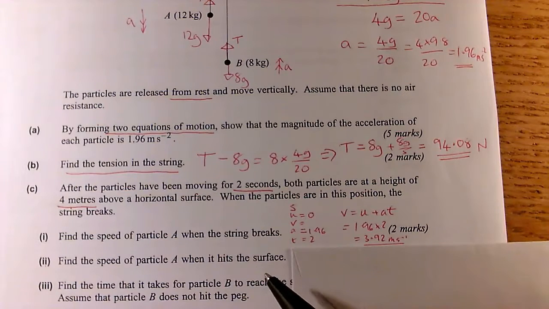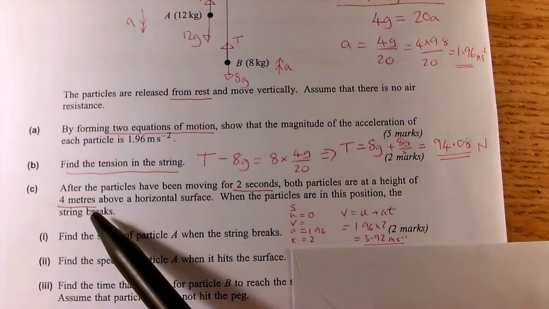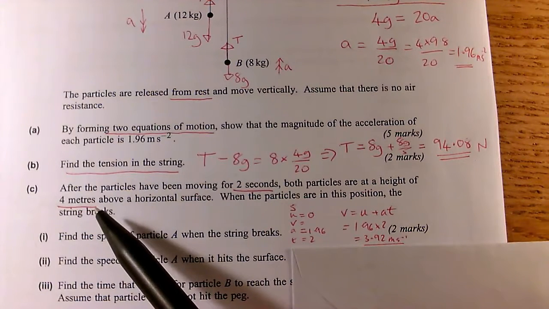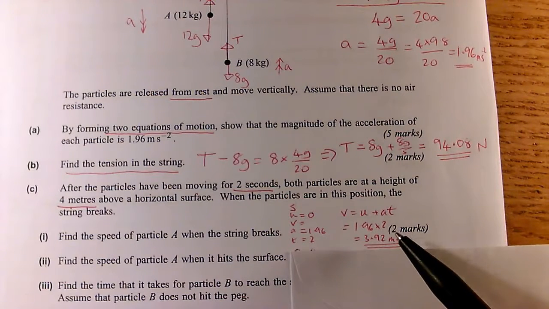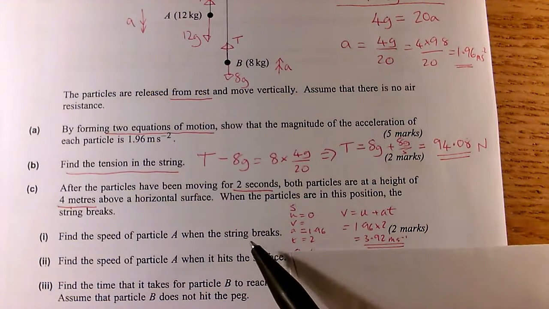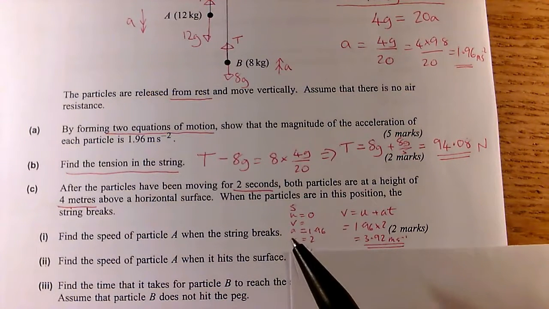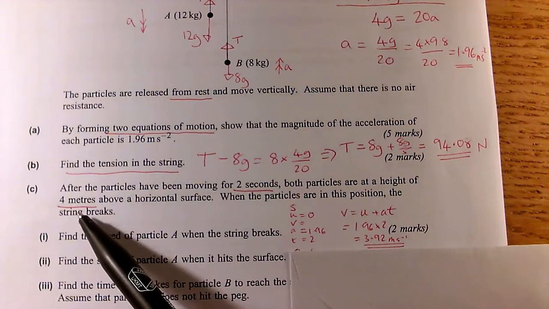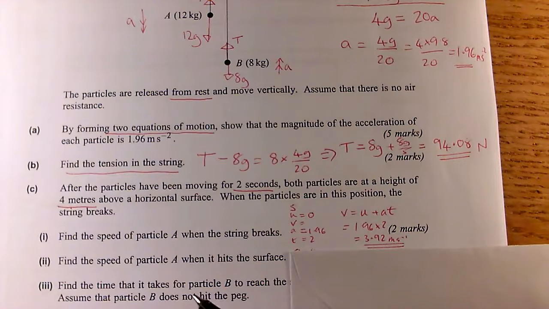Now, in the next part, I've got to find the speed of particle A when it hits the surface. So that means I am going to be using this 4 meters. I am going to be doing suvat again. What I need to remember is that immediately after it's done what it did in part 1 here, the string is then breaking. So the acceleration from this point onwards won't be 1.96 anymore. It'll now be 9.8. So I've got a distance of 4 meters. I've got an acceleration of 9.8. And I'm starting this phase of the motion.